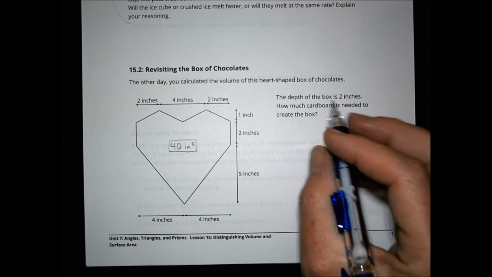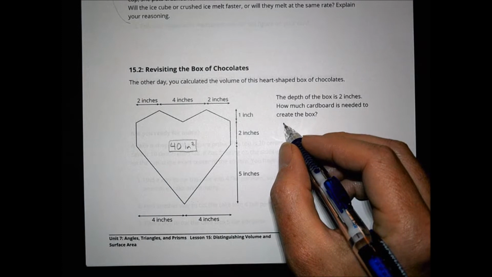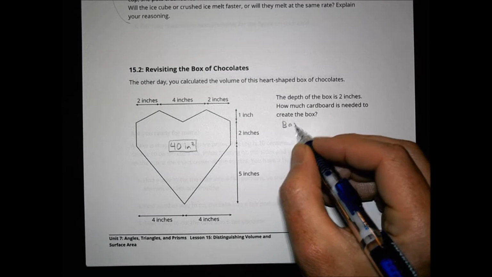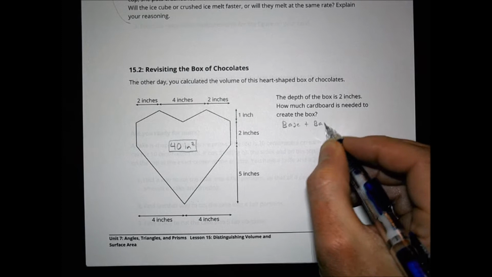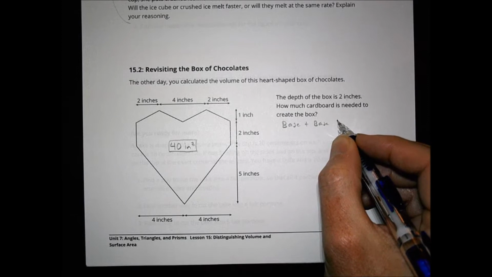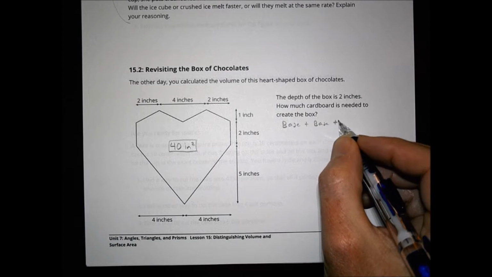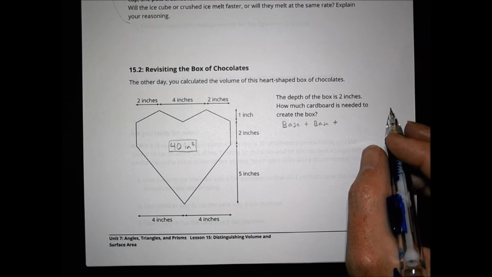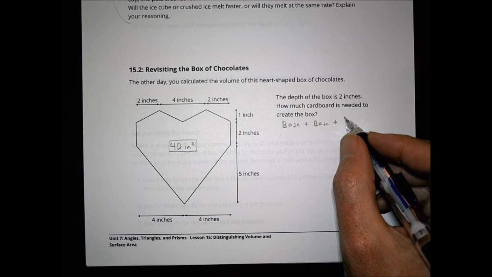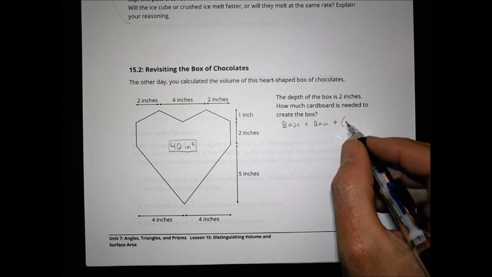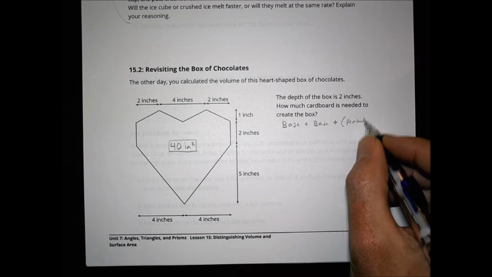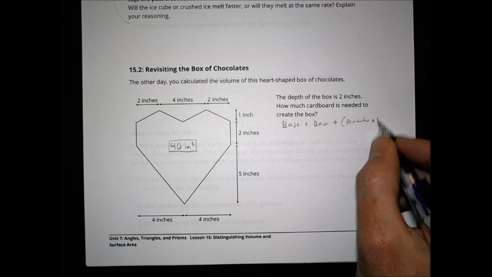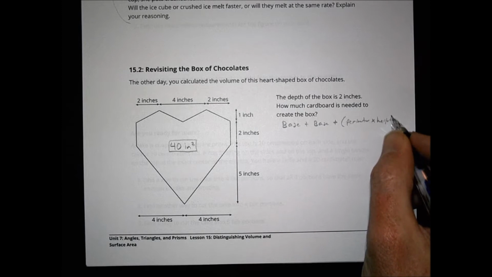So we know right away that we're going to have the base plus the base, and that's going to be together. And then plus what we did before, the perimeter times the height.